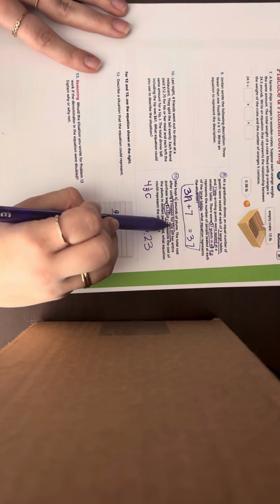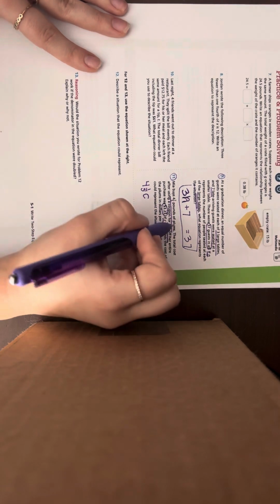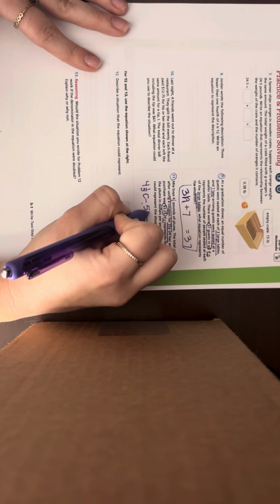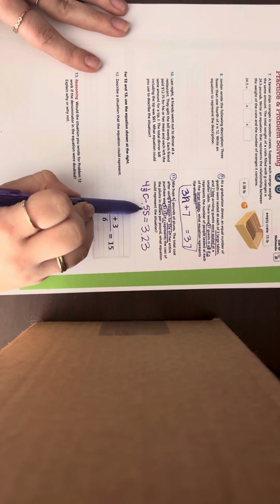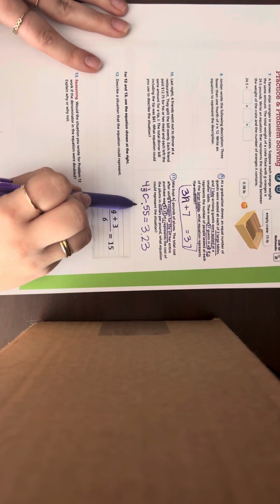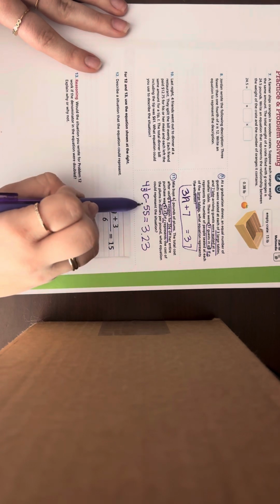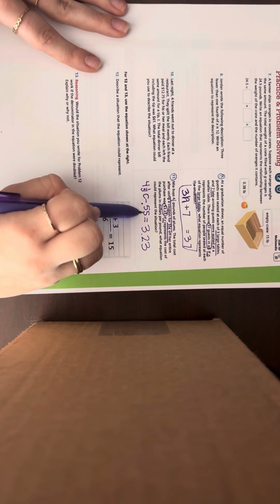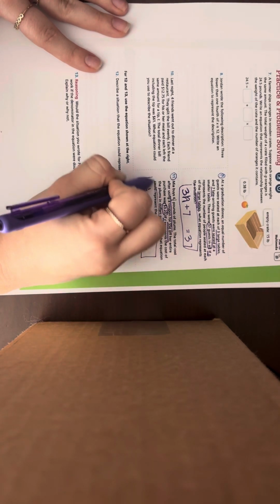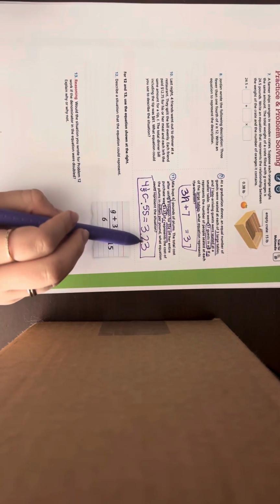And then there is a discount. She has a coupon for 55 cents off. So I'm going to minus 0.55. Make sure that this has a decimal. We're not subtracting $55. We're subtracting 0.55. And then we get the final answer of $3.23. There is my final equation.